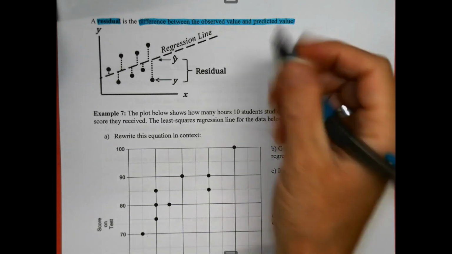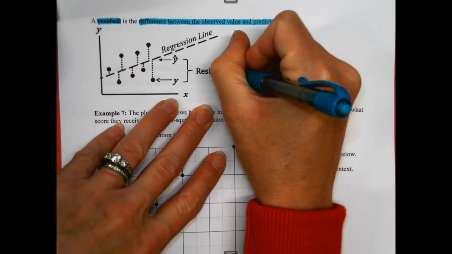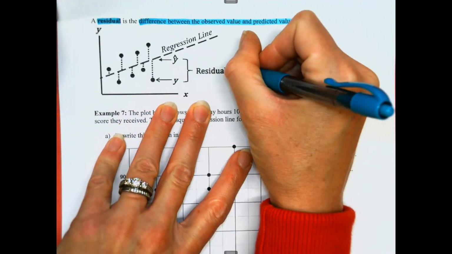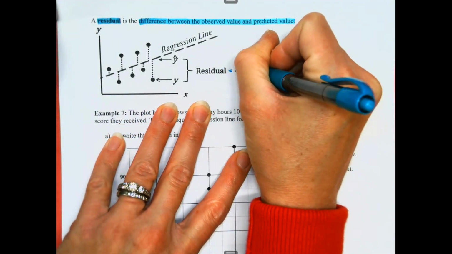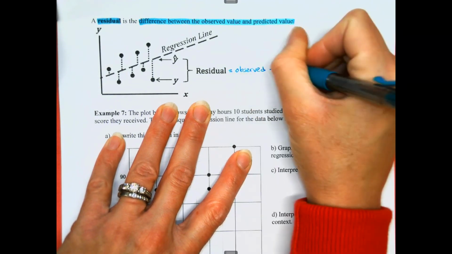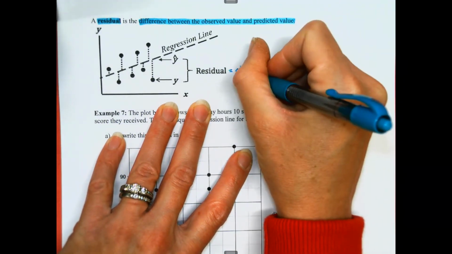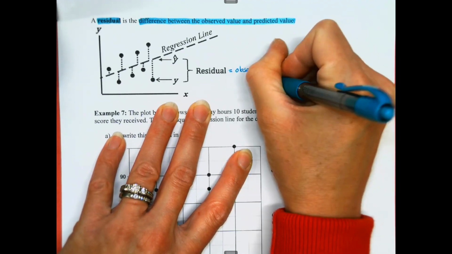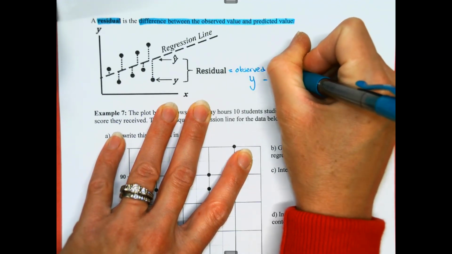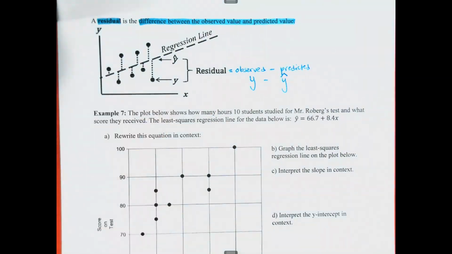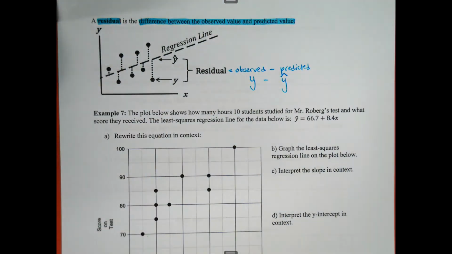So in order to calculate a residual, we have to take our observed value minus our predicted value. Our observed value is y, and our predicted is y hat. So y minus y hat will give us our residual.